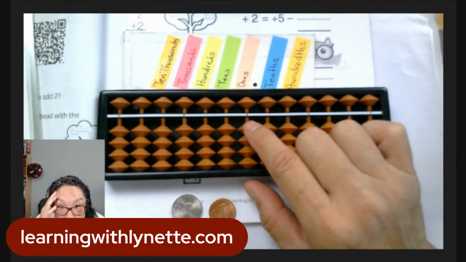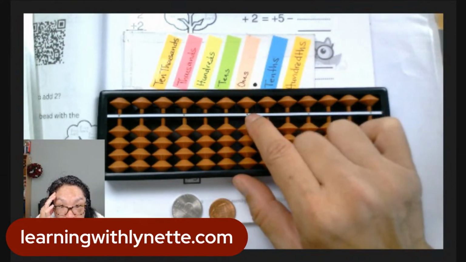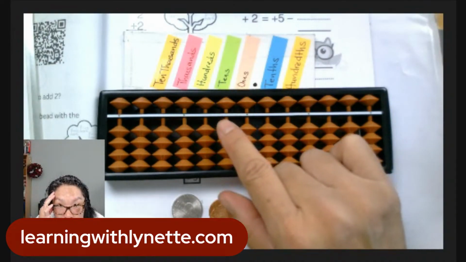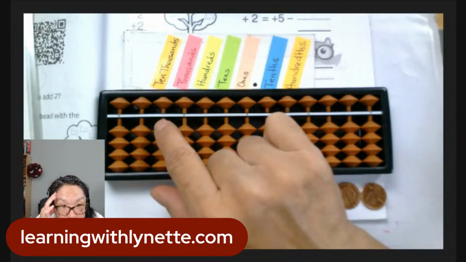So I'm going to start here at the ones. The ones is my dot indicator. That's why I start in the middle. So my ones, my tens, my hundreds, my thousands, and my 10,000.